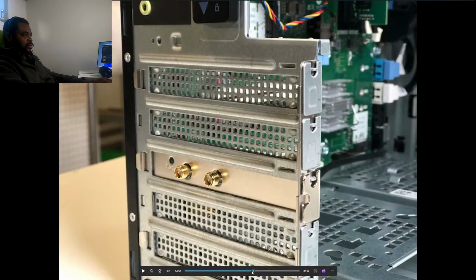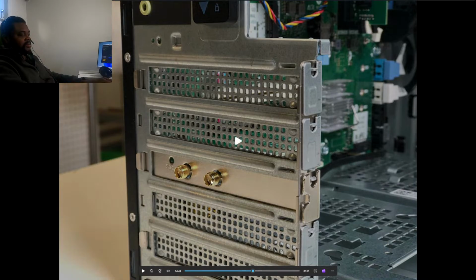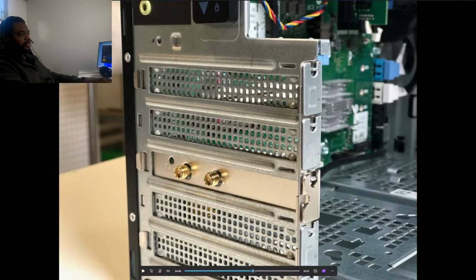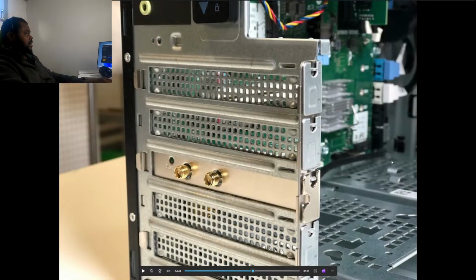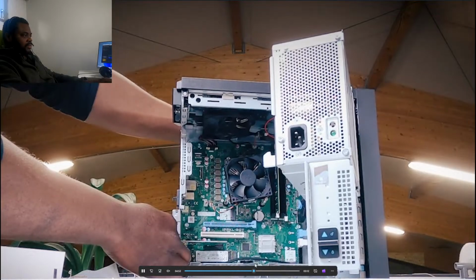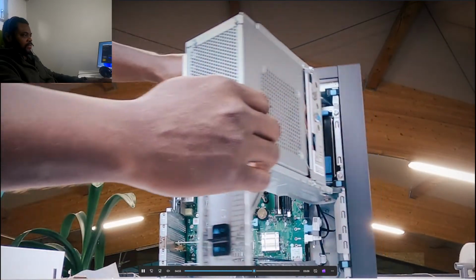I'm still going to show you exactly. If you have put it in, it should be like this, with the antennas coming out to the back. There's just no way you can flip it around, because if you flip it around, it's not going to go into the PCI slot. So there's just one way to put it. And if you've done that, it's just going to look like this. That is the picture from the inside.